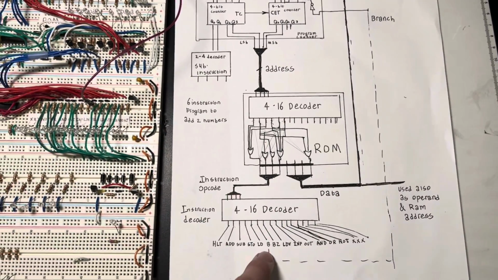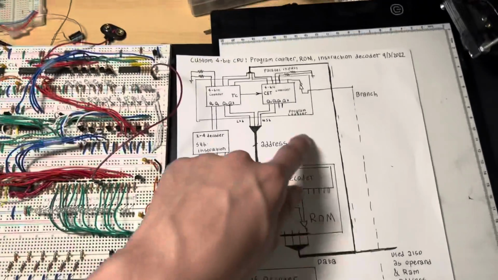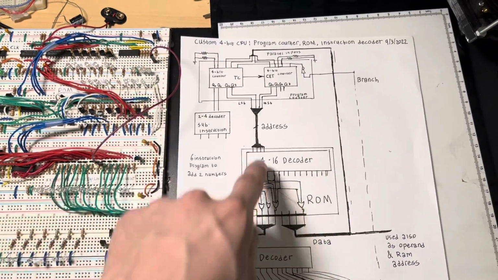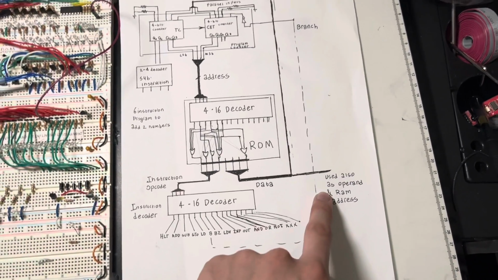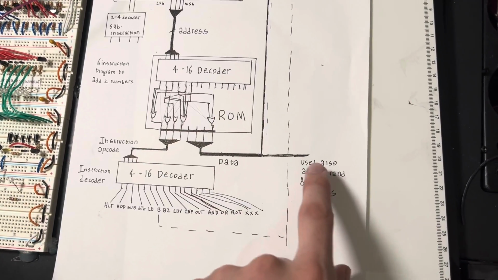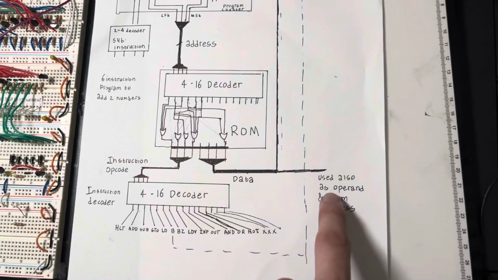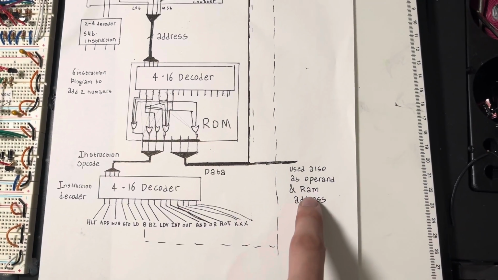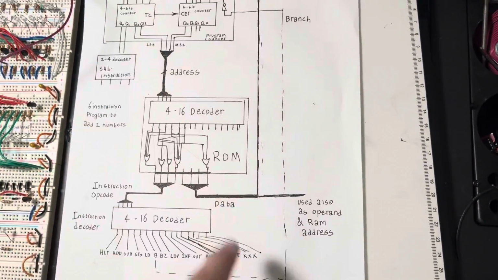So if we want to branch to an address, the branch will say okay branch, and it's going to tell the program counter to load from the data bus. Though the data bus is also used in my design for just an operand in certain instructions, like load value. It's used just to load a number in that case, and also as a RAM address if we want to address the RAM instead of the ROM.